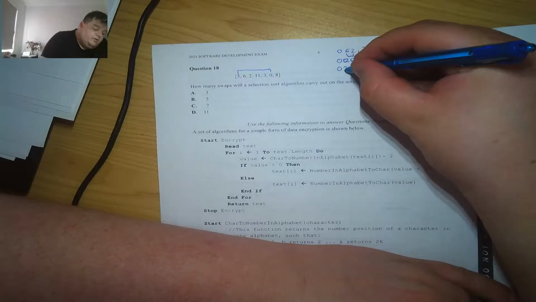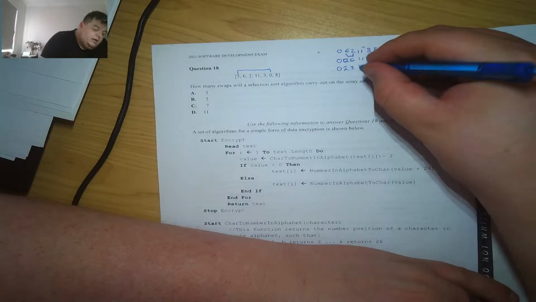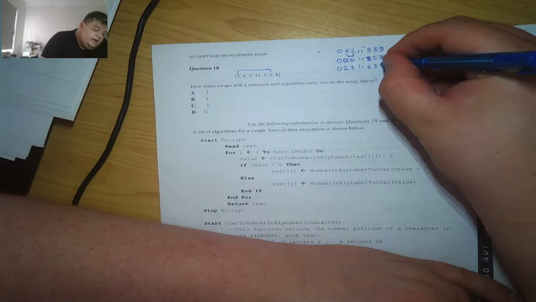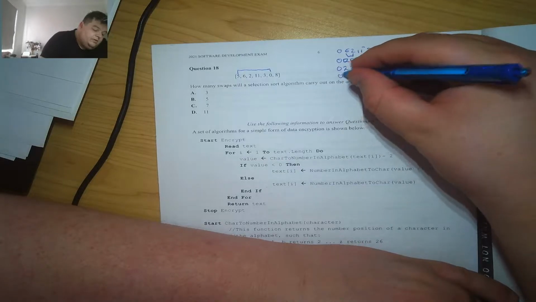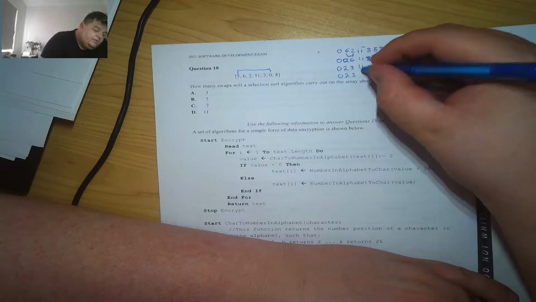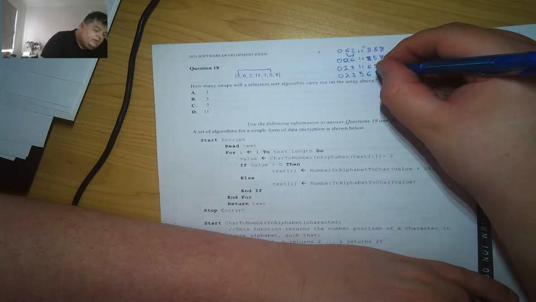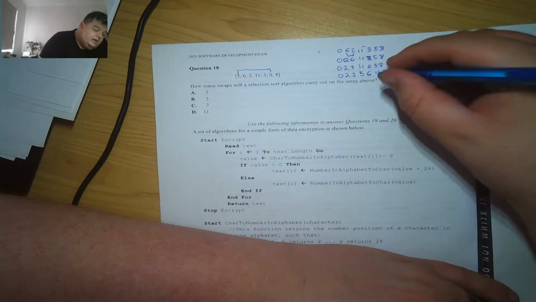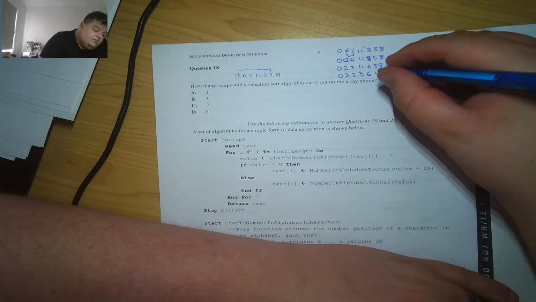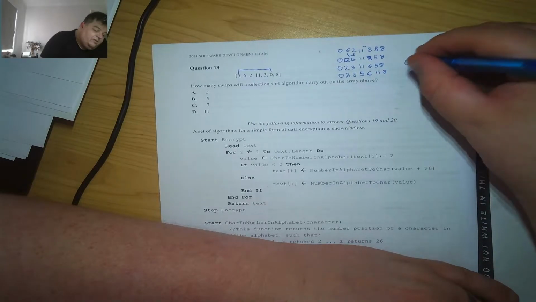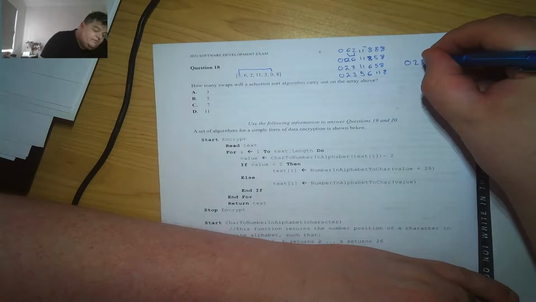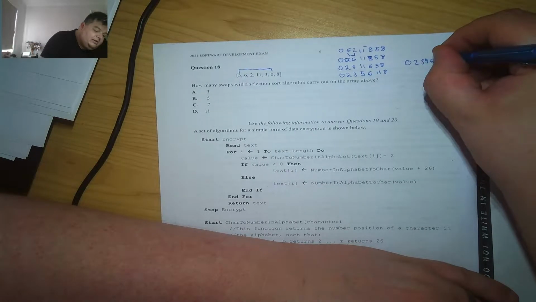So we go 0, 2, 3, 11, 6, 5, 8. Then 0, 2, 3, 5, 6, 11, 8. The 6 is the lowest, so there's no swap there. And then the last swap, that's 0, 2, 3, 5, 6, 8, 11.